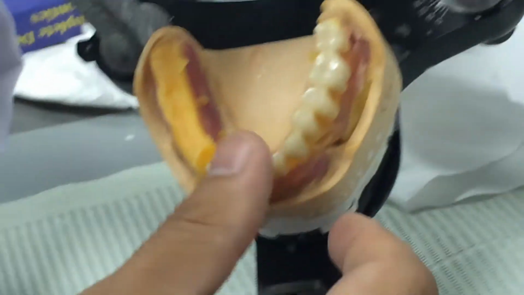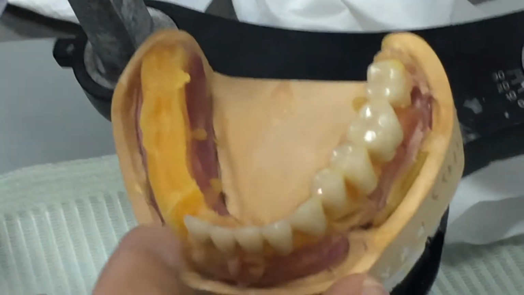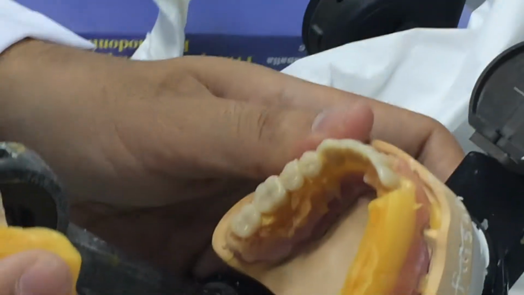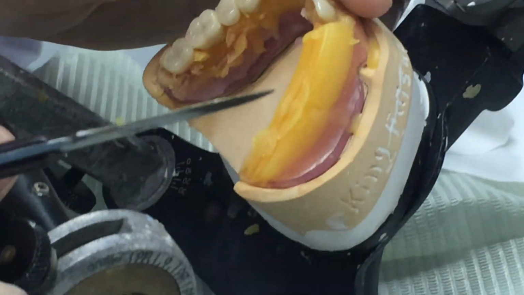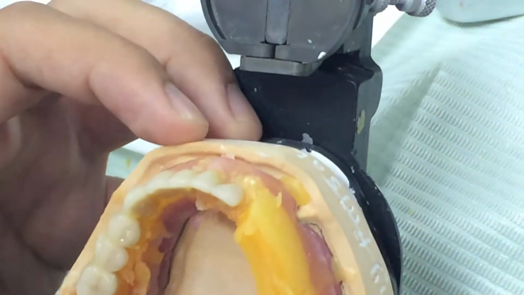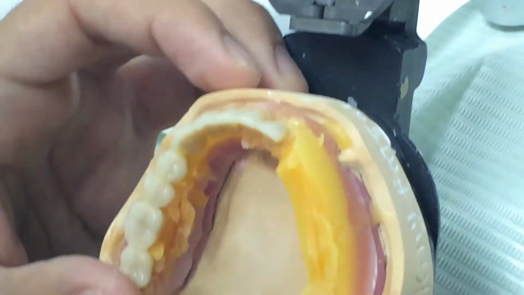Guys, have a look closely. All are in the same curve. Okay.